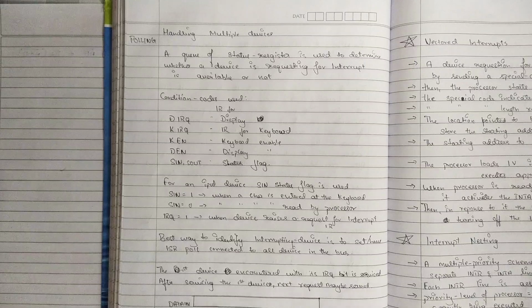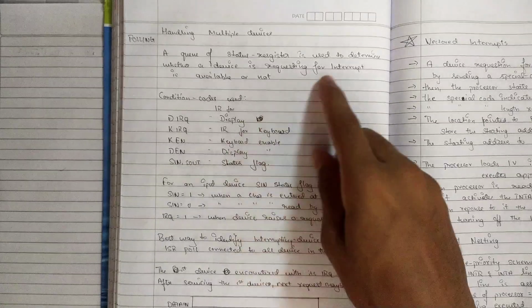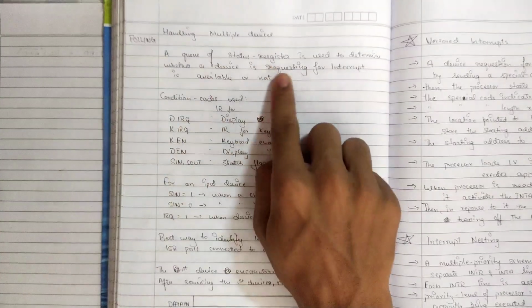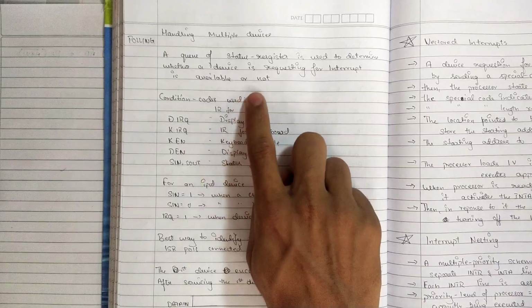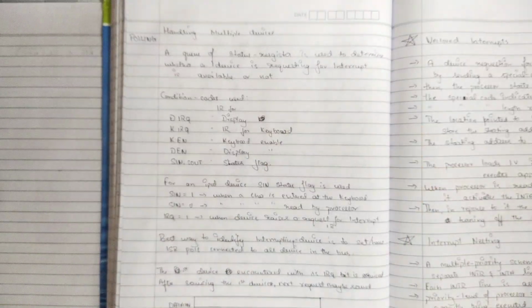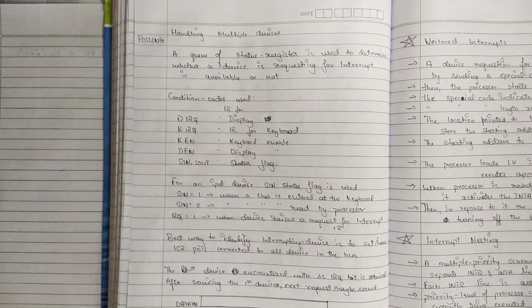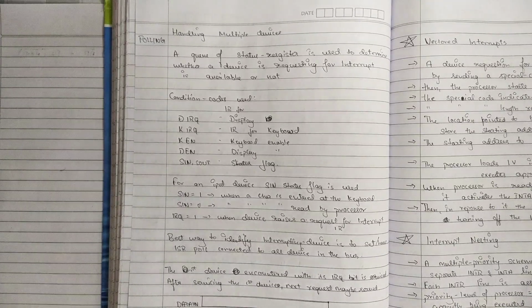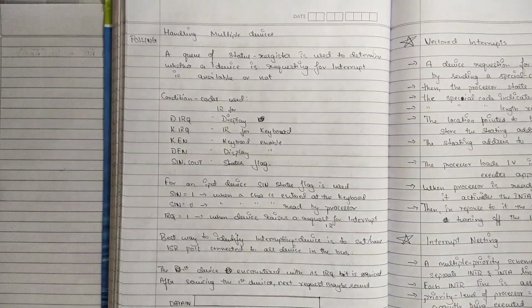From whatever is present in that queue, we get to know whether the device is requesting an interrupt or not, and whether it is available. So a queue of status registers is used to determine whether a device requesting an interrupt is available. If it is available, it will give service. If it is not available, it won't accept the request and it will disable. IR is nothing but interrupt request.